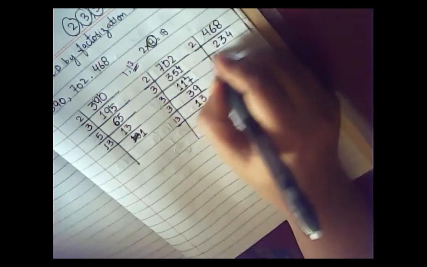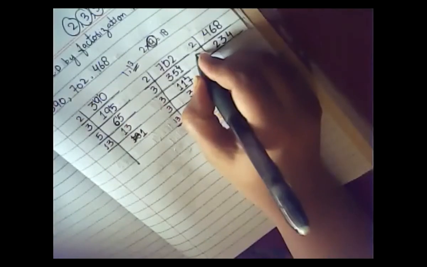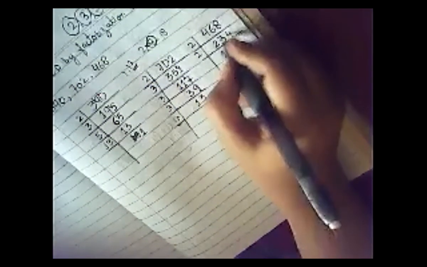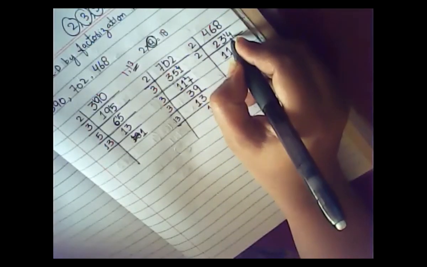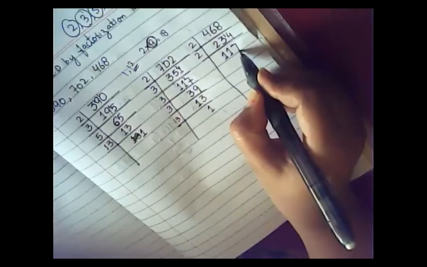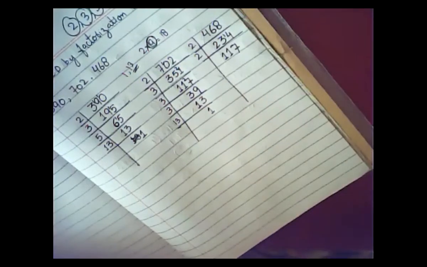Okay, now again you will divide it by 2. 2 into 1 is 2. 1 will be carried to the next number, and your next number will become 14. So 2 into 7 is 14.